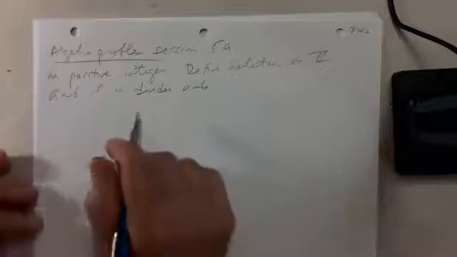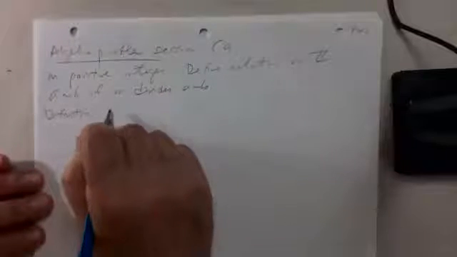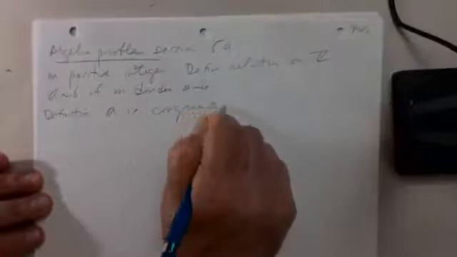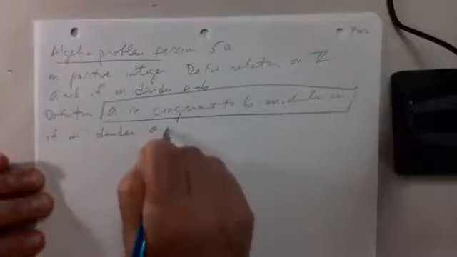Okay. So this is exactly the definition of congruence, which is the subject I started to talk about in the last 2 lectures. We say that a is congruent to b modulo m if m divides a minus b.